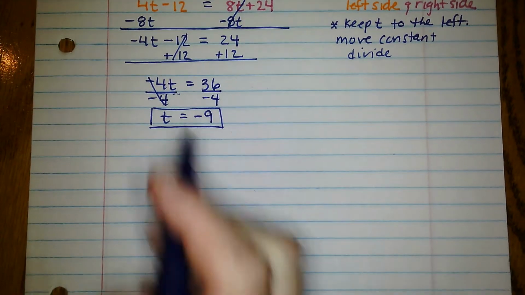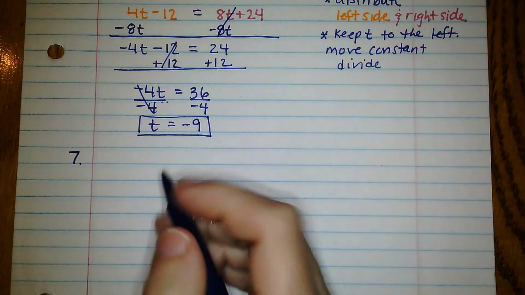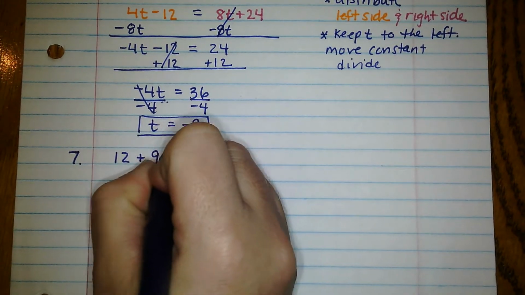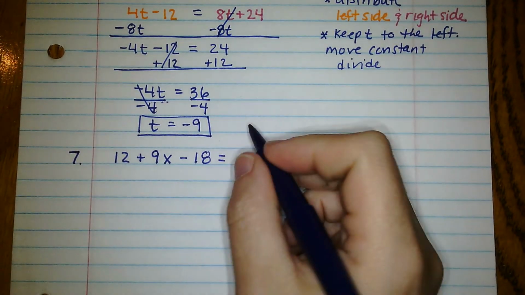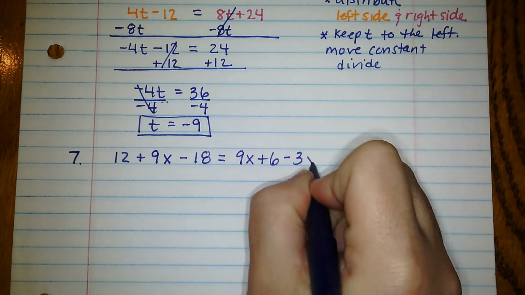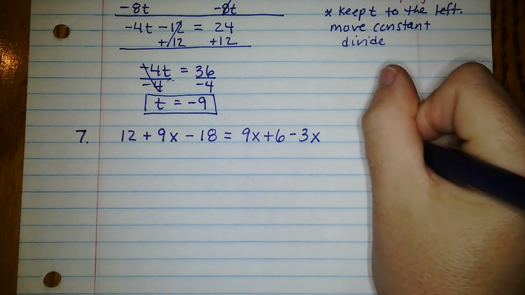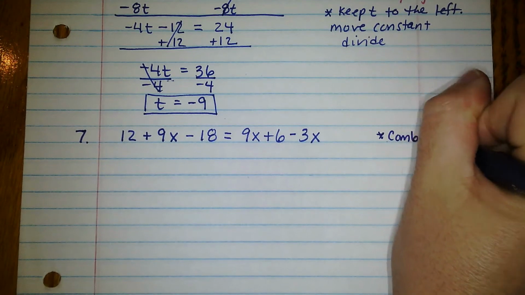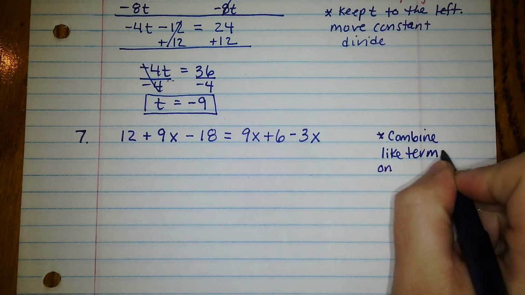Okay, number 7's a little long. It's long. 12 plus 9x minus 18 equals 9x plus 6 minus 3x. So number 7 is a case of combining like terms. So basically you've got like terms on the left side and like terms on the right side. So what we're going to do is we're going to combine like terms on the same side of equals.